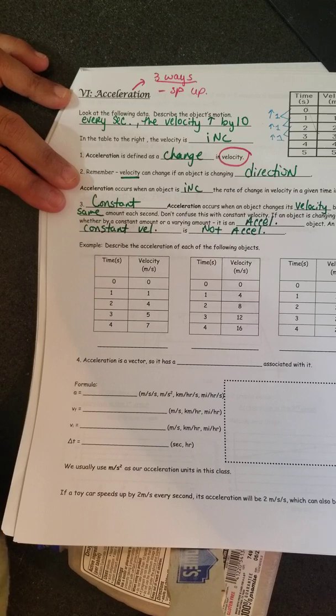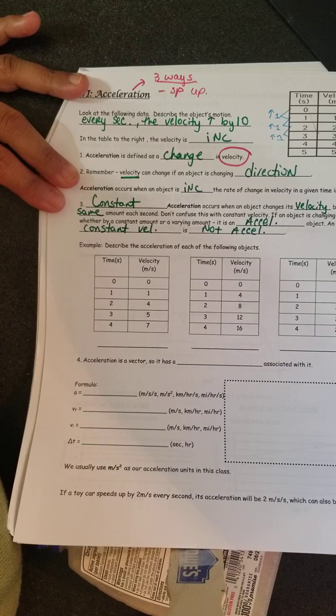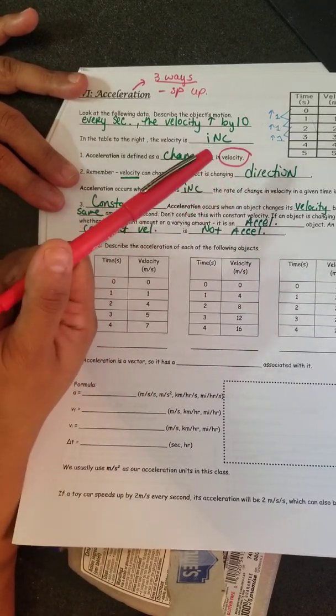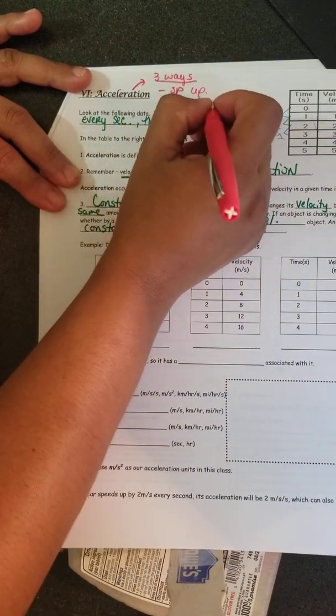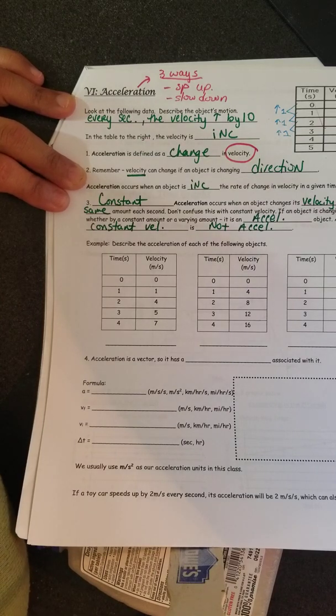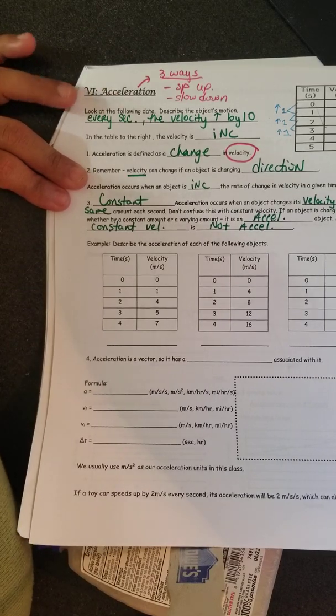Now, another way to be considered accelerating in physics is changing your velocity. Not only can you speed up, but you can also do the opposite and slow down. Slowing down is also accelerating. I know it sounds opposite. Normally in everyday language, we would call it decelerating, right? Decelerating and accelerating are the same exact thing in physics. You're speeding up and you're slowing down. What are you doing? You're changing your velocity, which is accelerating.